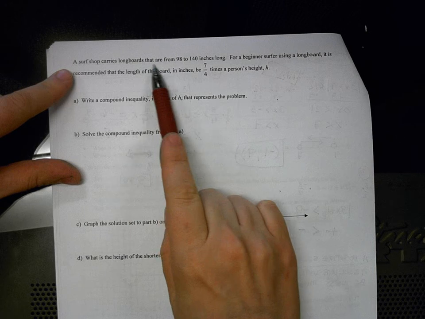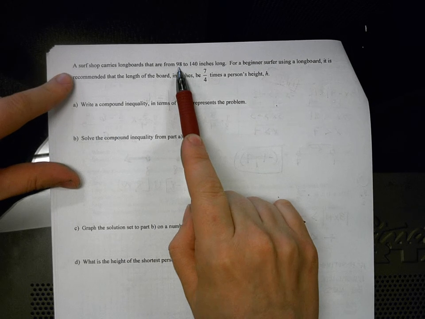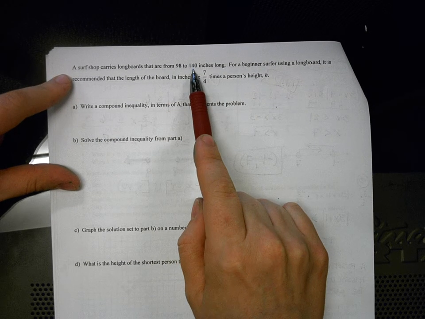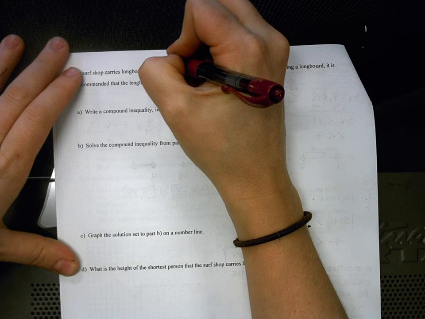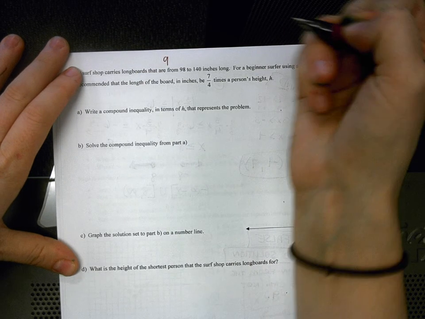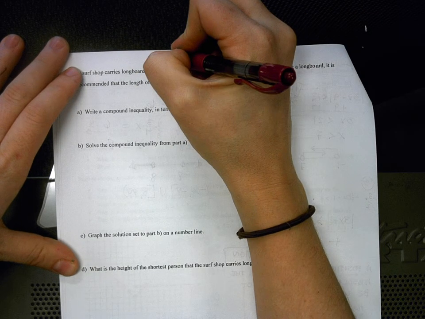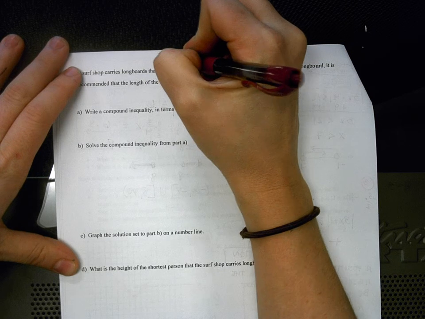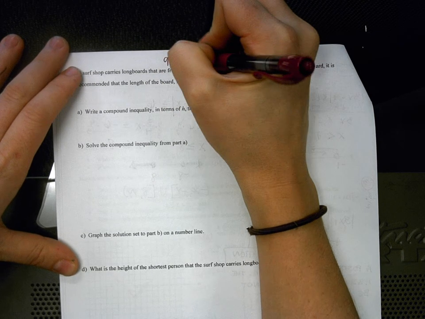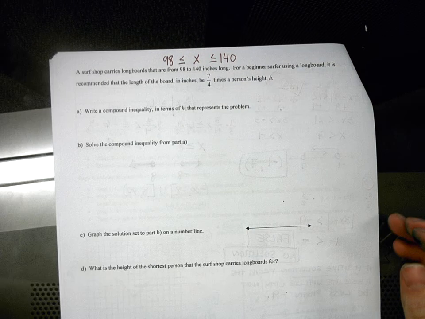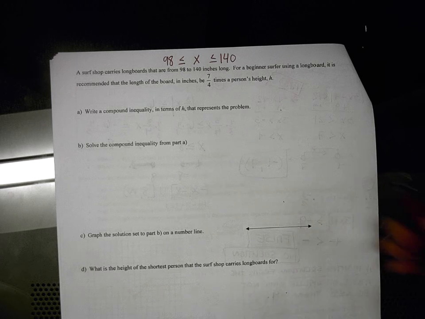So a surf shop carries longboards that are from 98 to 140 inches long. So that is the length. So I'm just gonna go ahead and put 98 to 140. I know that I'm gonna have some sort of value between there, whether it's X or L for length. I know I need values in between that.